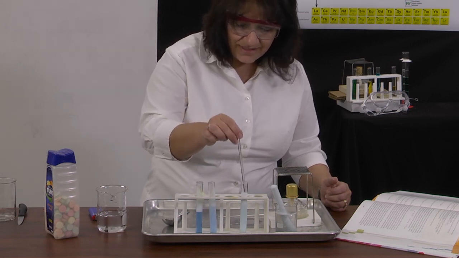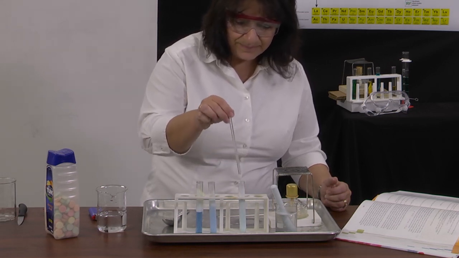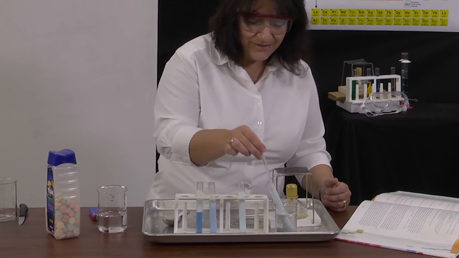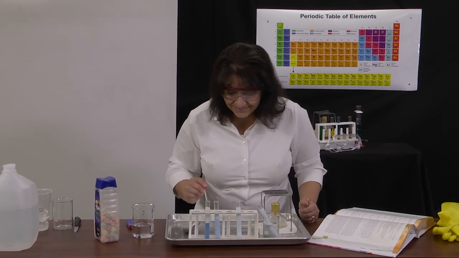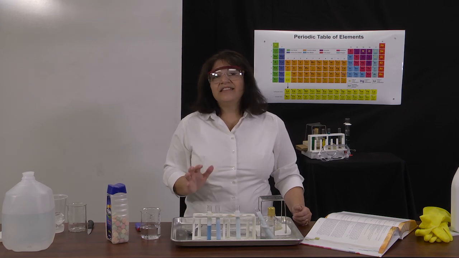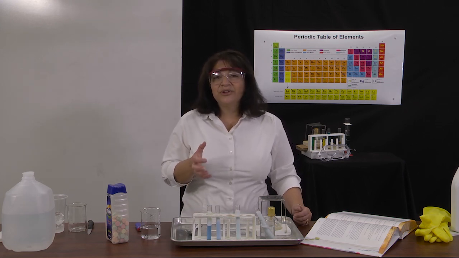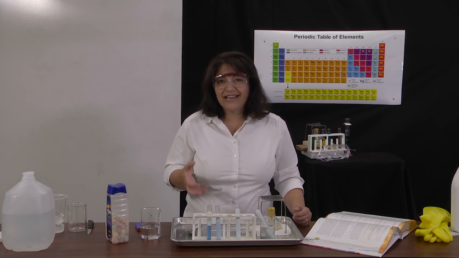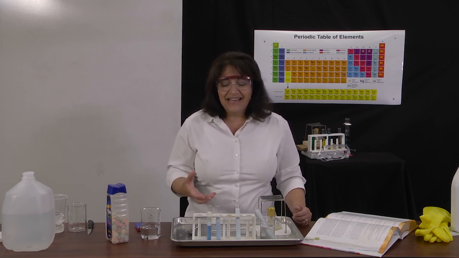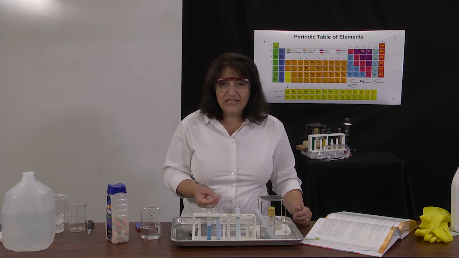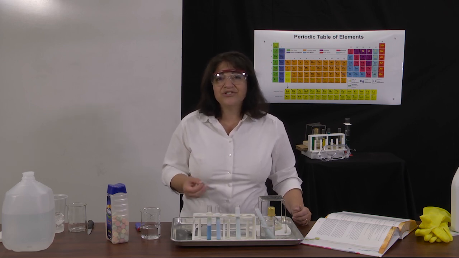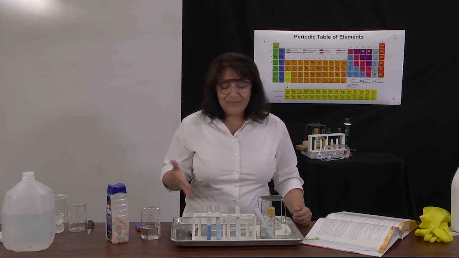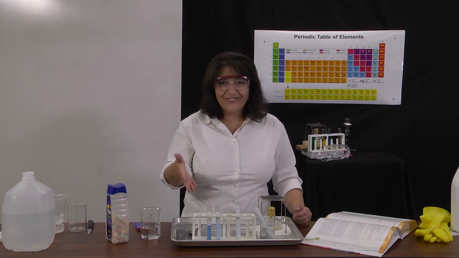Now you want to continue to stir these a little bit at a time just to make sure that everything is mixing well. And you can see we have some really good mixing here. And make note in your lab notebook how actively each of the 4 test tubes is reacting. And again, note the conditions under which those reactions are occurring. Now I'm going to explain what's happening with all of this.